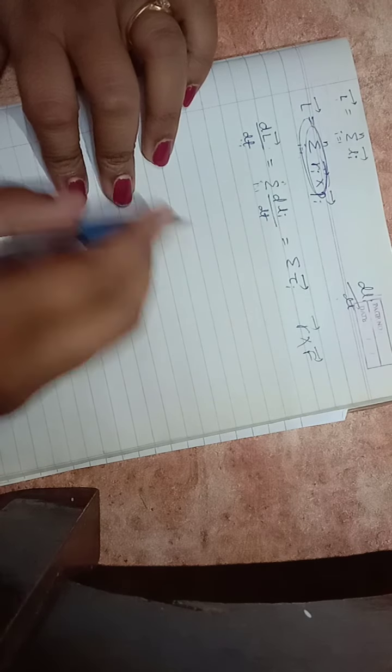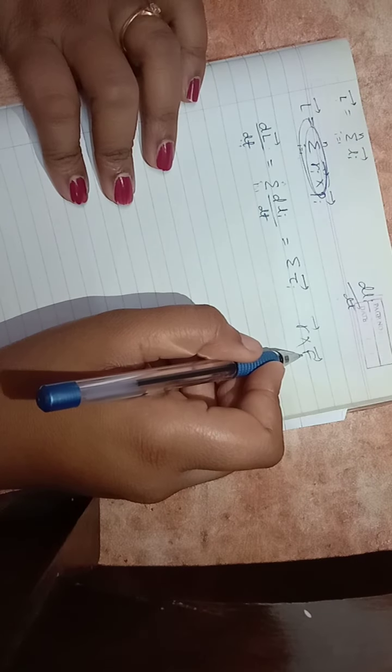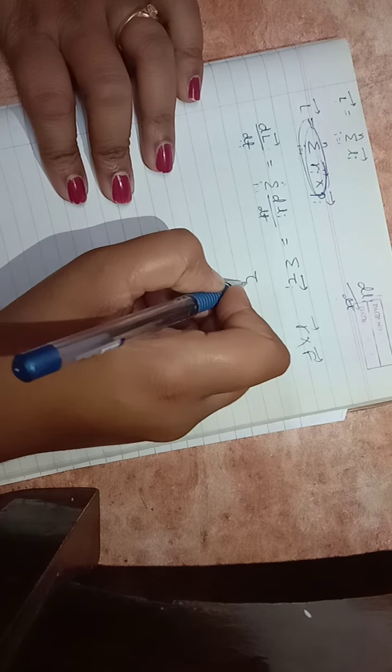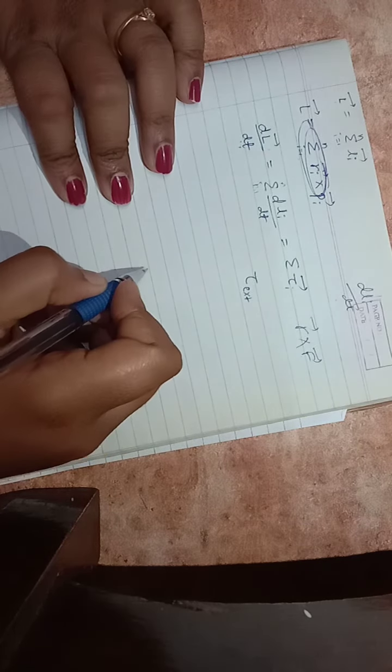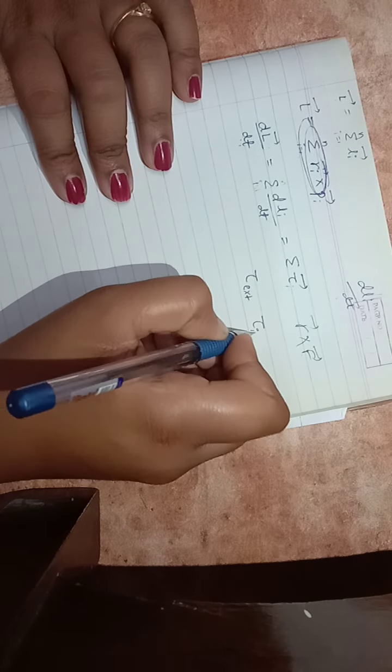But this tau also has two parts, because the force also has two parts: the external force, which gives tau external, and the internal force, which gives tau internal.